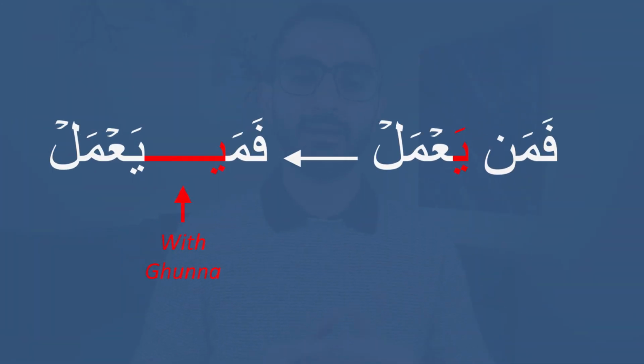So when you say فَمَي, the ya normally does not have a ghunnah, but with the idgham now, what has remained of the noon is the ghunnah from the noon. So that is now applied to the idgham with the ya. So we can imagine it as فَمَي and then يَعْمَل, فَمَي يَعْمَل.